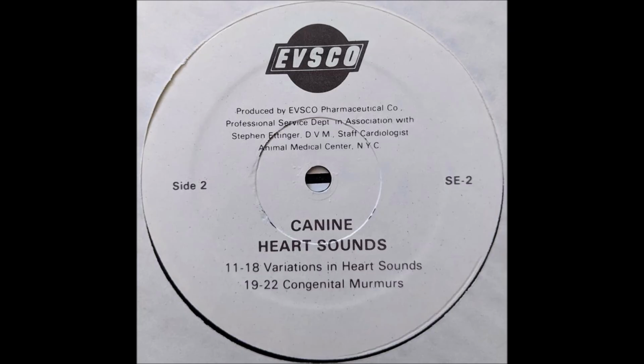This distinctive continuous murmur is best heard at the level of the aortic and pulmonic valves. Only a systolic murmur may be heard over the mitral and tricuspid valves. Listen to the continuous machinery murmur of a patent ductus recorded at the cranial thoracic wall of a dog.